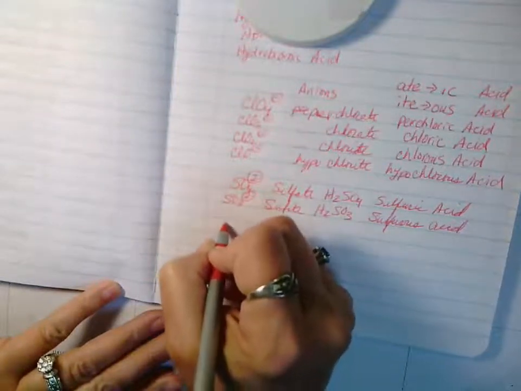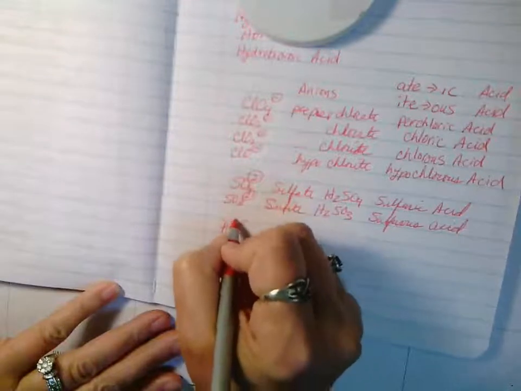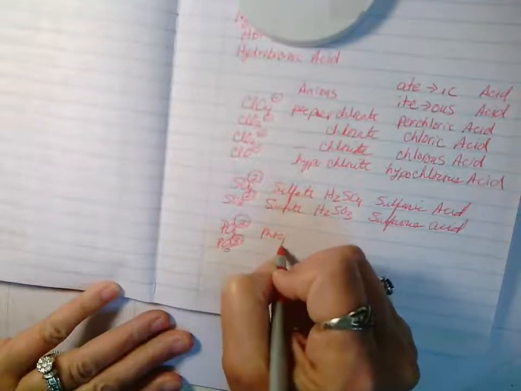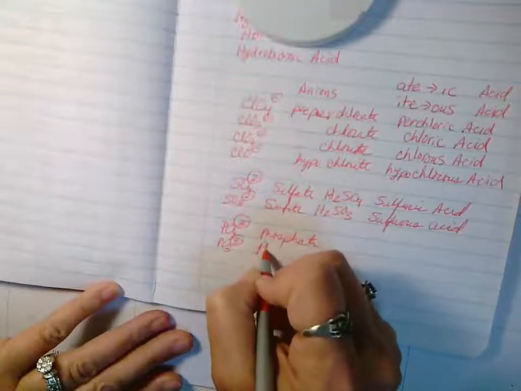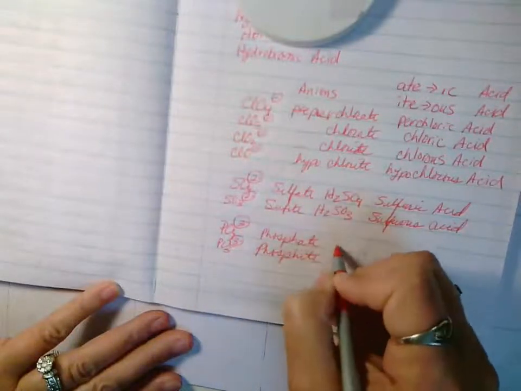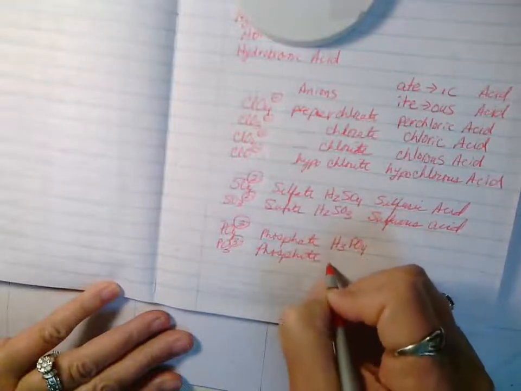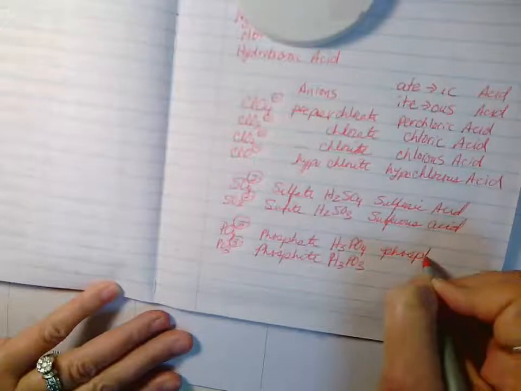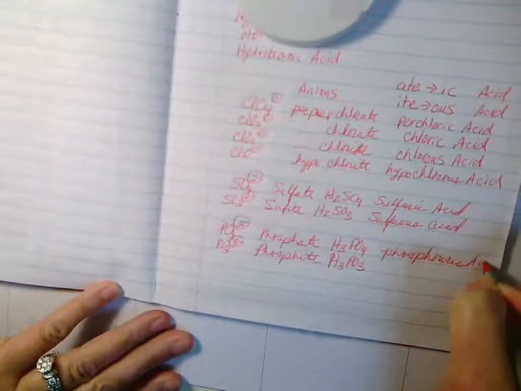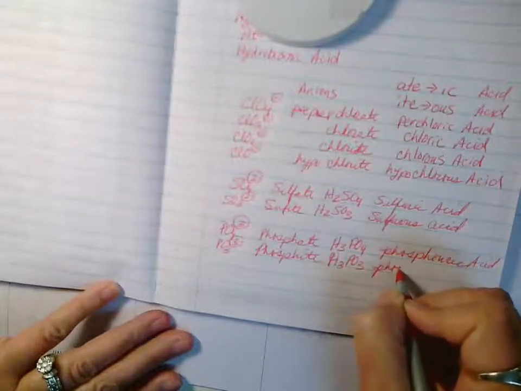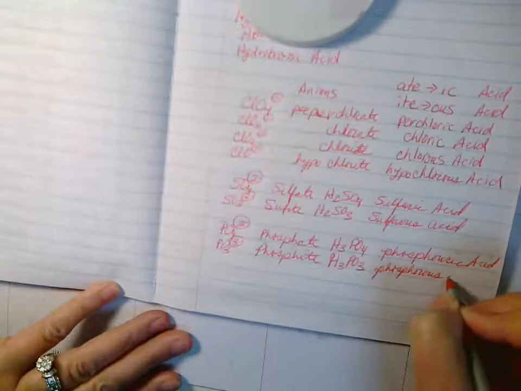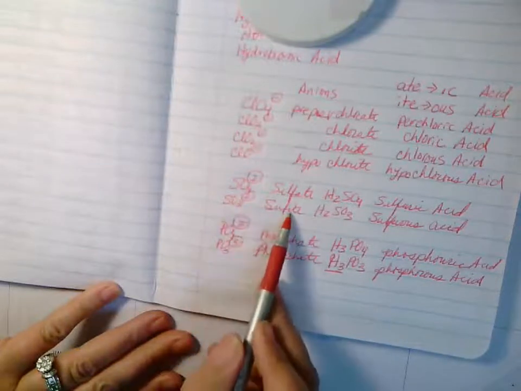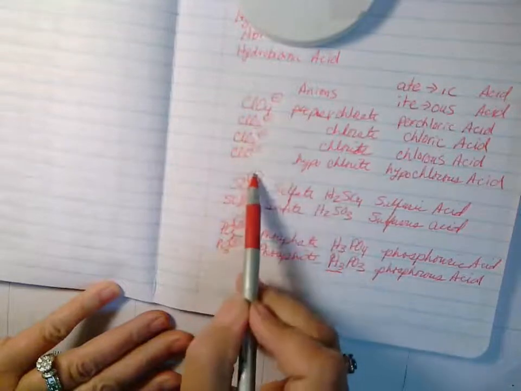Another example, PO4 3- and PO3 3-. And this is phosphate. And this is phosphite. And so this would be H3PO4 and H3PO3. And this would be phosphoric acid. And this is phosphorous acid. And I added 3 hydrogens here to make this equal out to 0. Here I add 2 hydrogens to make it equal out to 0. And in each of these cases, I would just add 1.